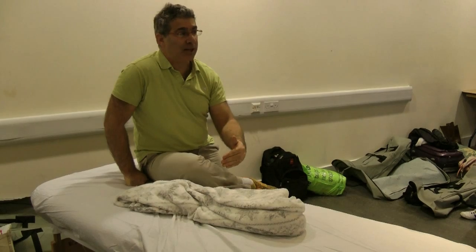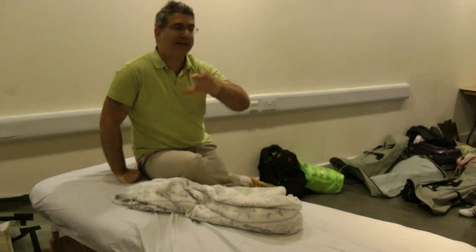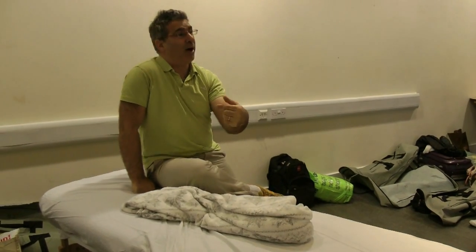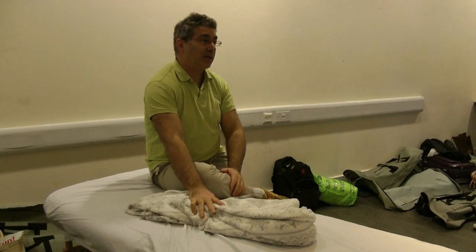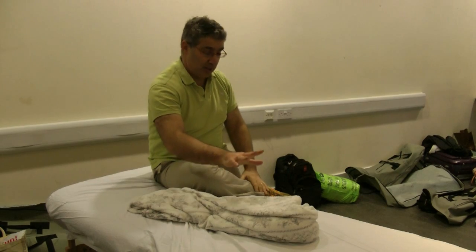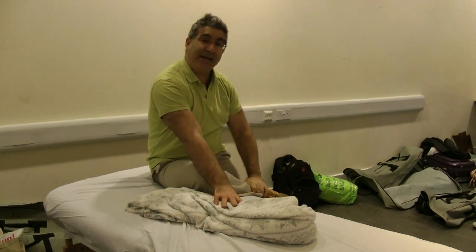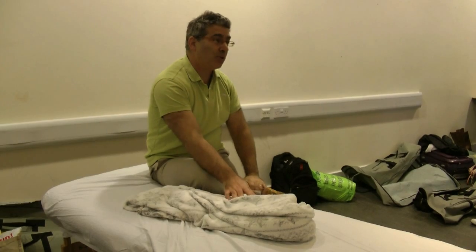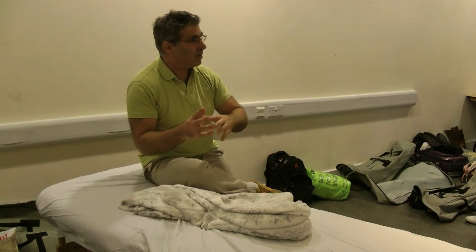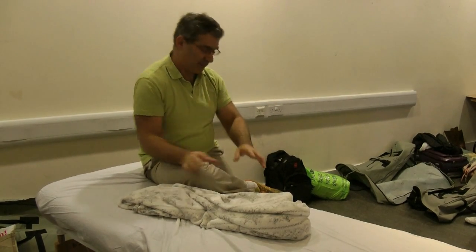Maybe they can do that, but they don't want to because they don't want to take the risk. That's where psychology also takes part in the physiology. If the brain, the master, says don't do it, this area would be neglected. Less blood circulation, tightness.